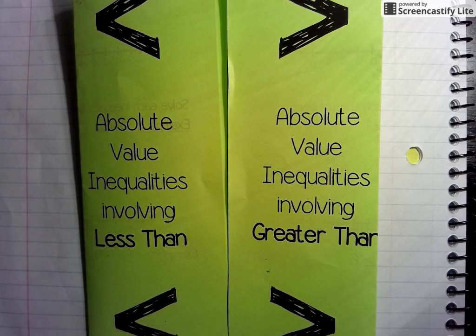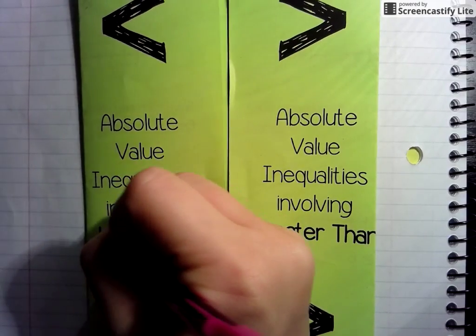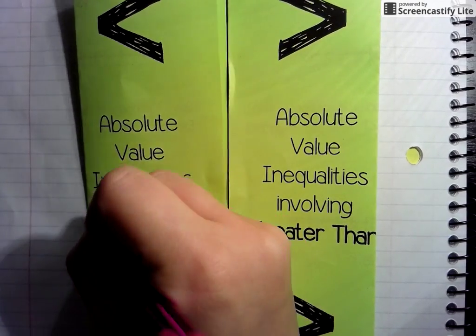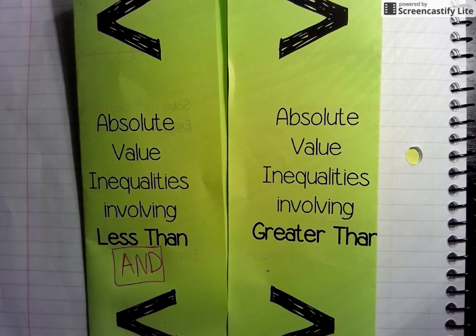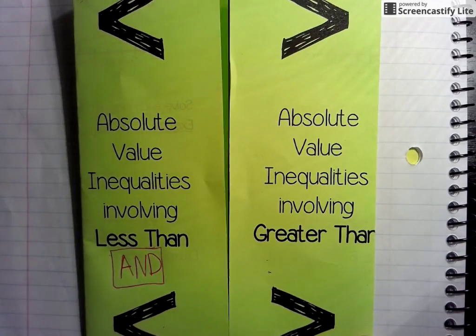So when you're looking at less than, I always kind of exaggerate the "than," so less "than" or "than." So it's the and statements. So we're going to look at those first. Less than is and, okay?